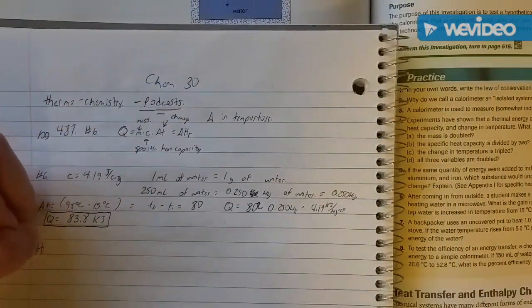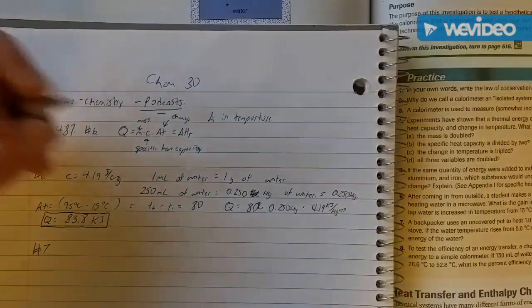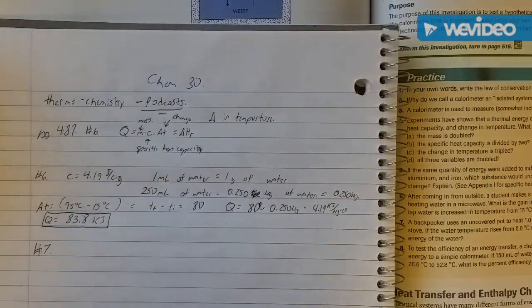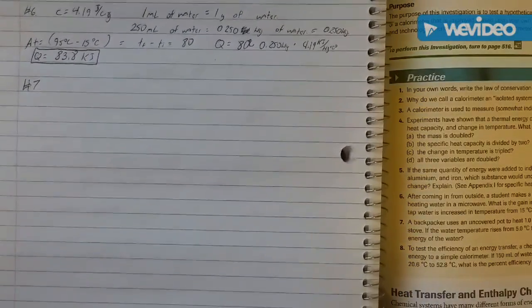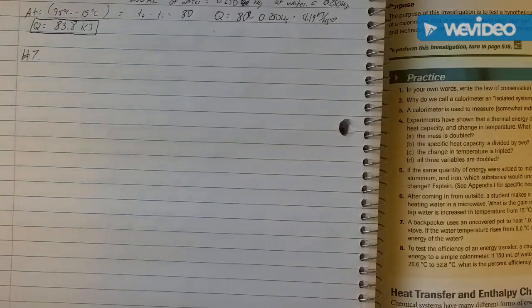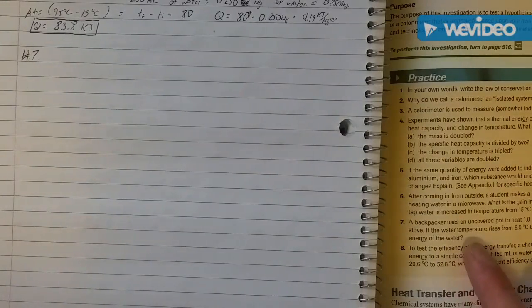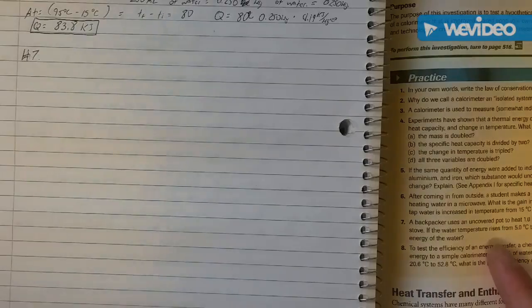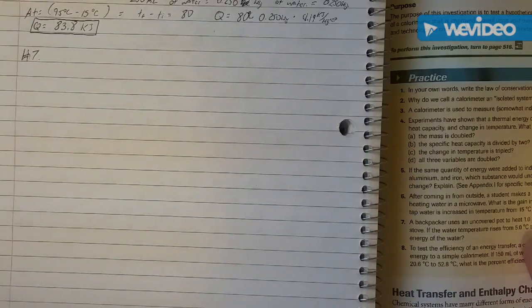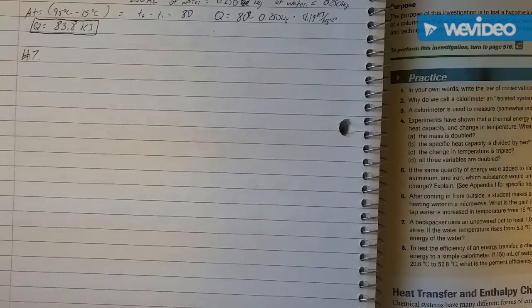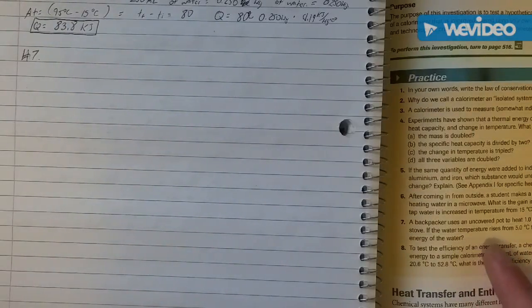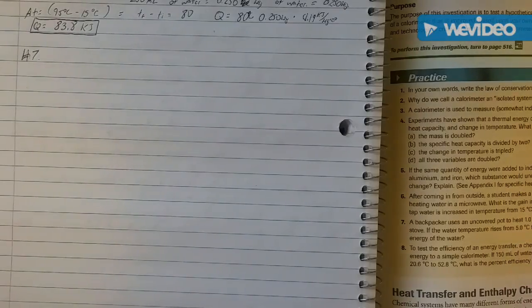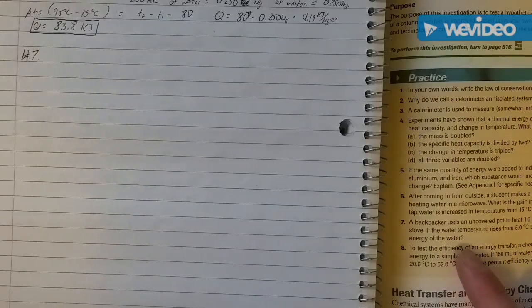Another one would be question number 7, and so it's another calorimetry question. Number 7 states, a backpacker uses an uncovered pot to heat 1.0 liters of lake water on a single burner stove. If the water temperature rises from 5 Celsius to 97 Celsius, what is the gain in thermal energy of the water?